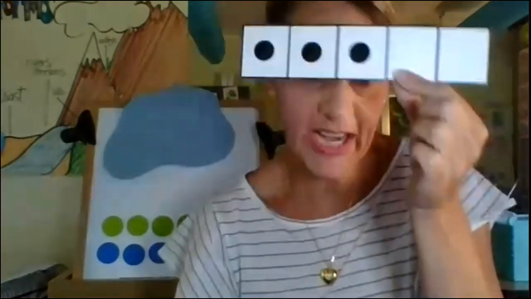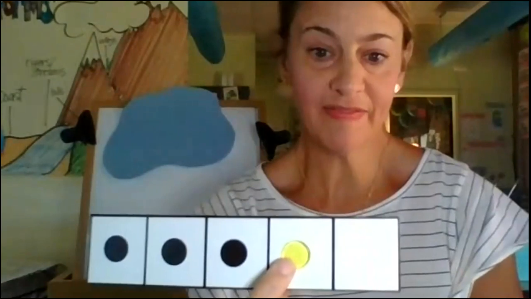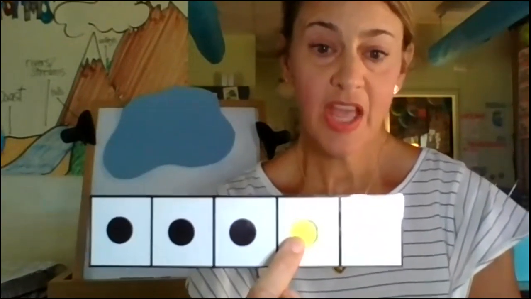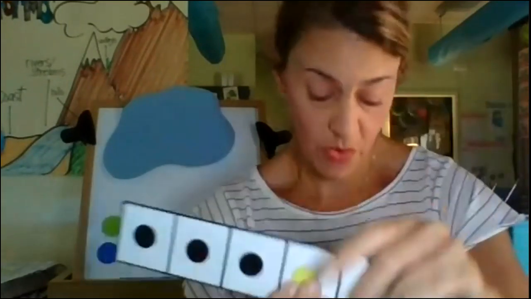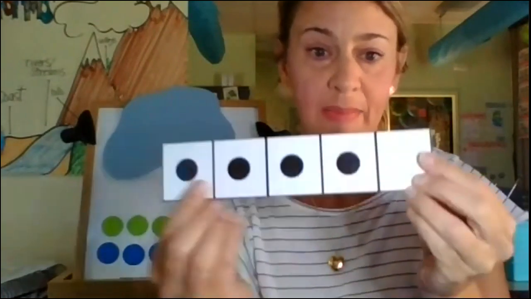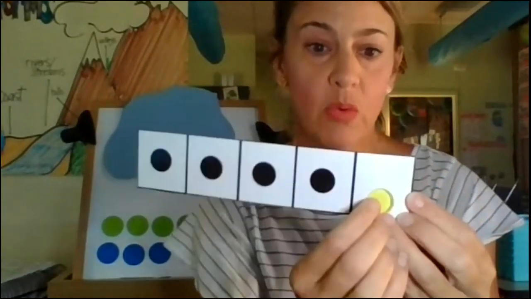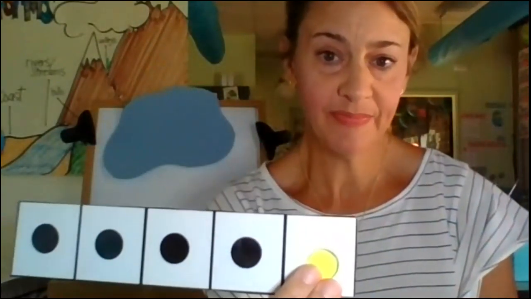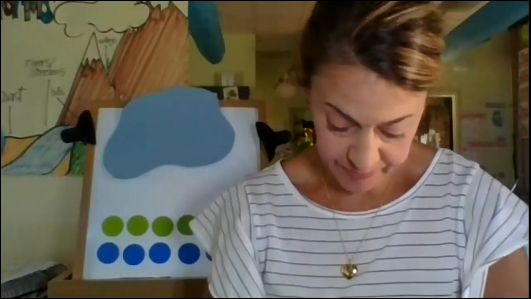Look at that 5 group. Imagine that 5 group in your brain. How many dots do you see? Get ready. 3. Imagine one more. How many would you have? 4, because 1 more than 3 equals 4. Okay, how many do you see? You have to imagine. 4. What is 1 more than 4? 5. 4 and 1 more is 5. Very good. You're good at this game.